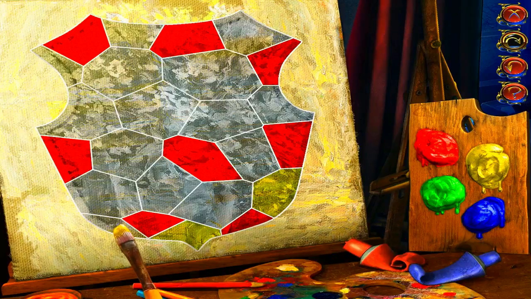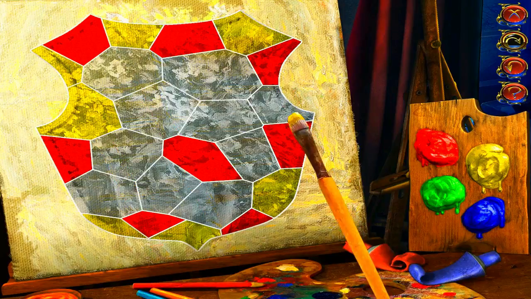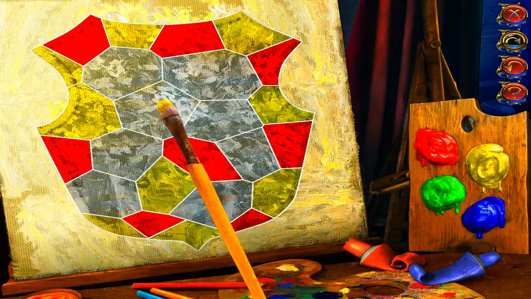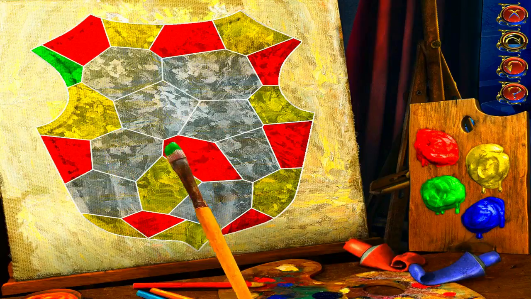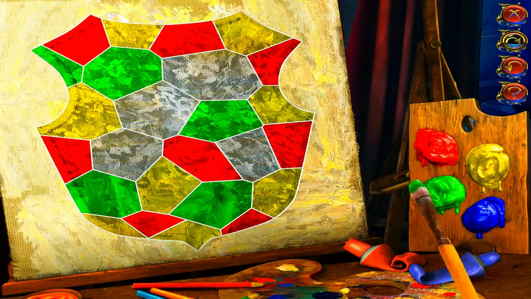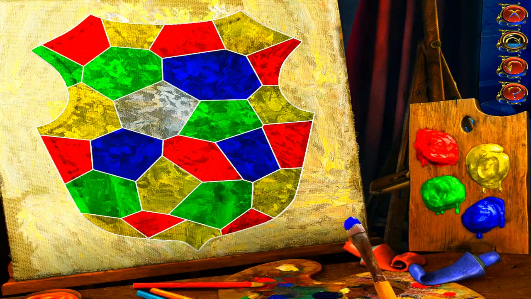Yellow now. Some of these, they won't let you paint the colors next to each other. It's like, I'll remind you, hey, that doesn't work. Okay. Apparently this one, though, they just expect you to notice. And we got one.